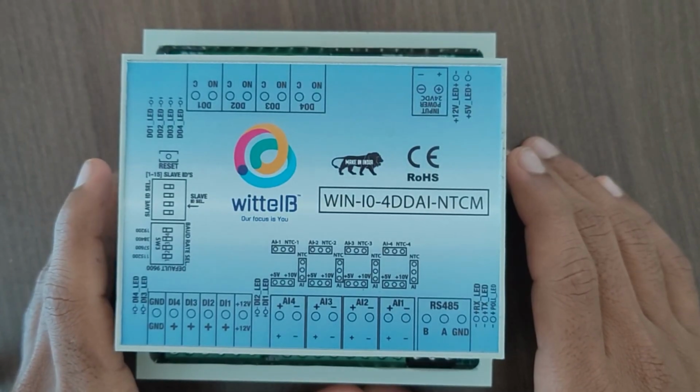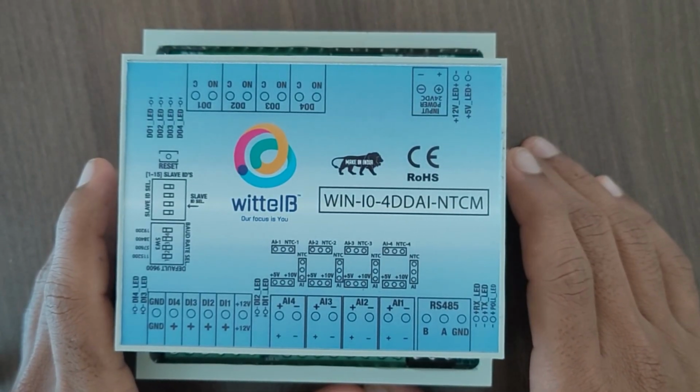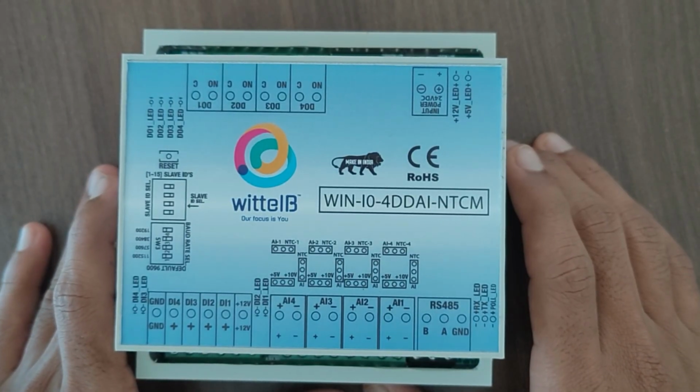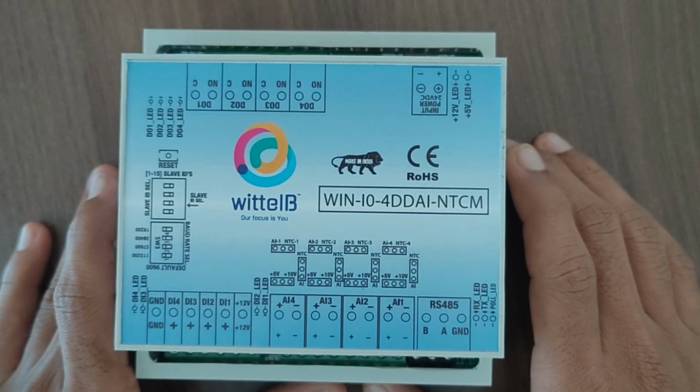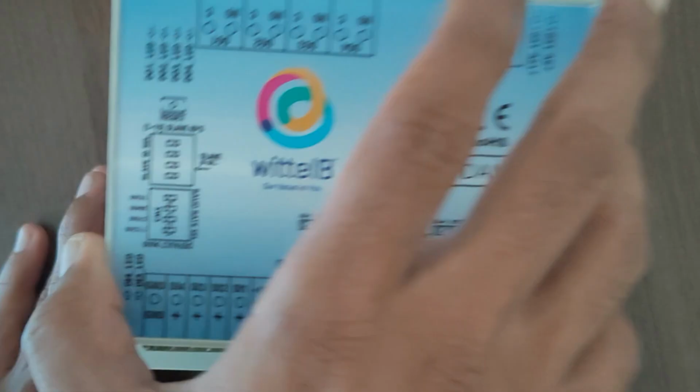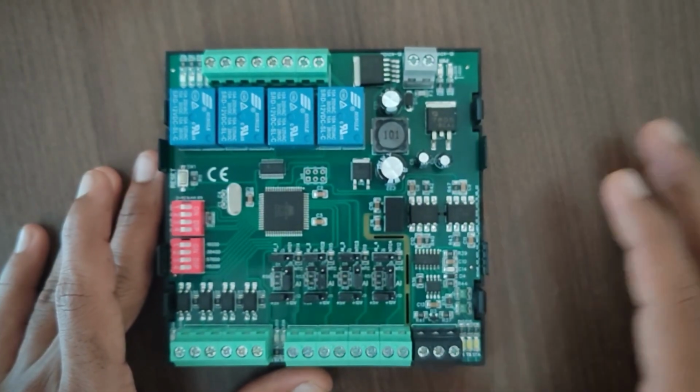Today I am excited to introduce one of our products, that is 4DI NTC. Here we have 4 channel digital input, 4 channel digital output, and 4 channel analog input and NTC, which is communicating with Modbus, that is RS485. Here we have the base model.